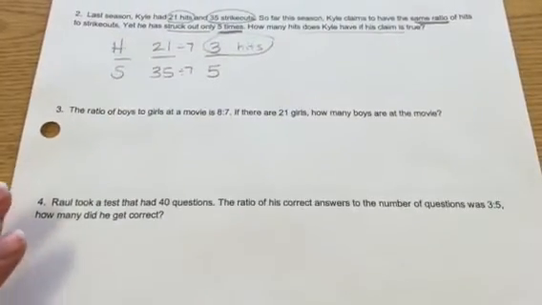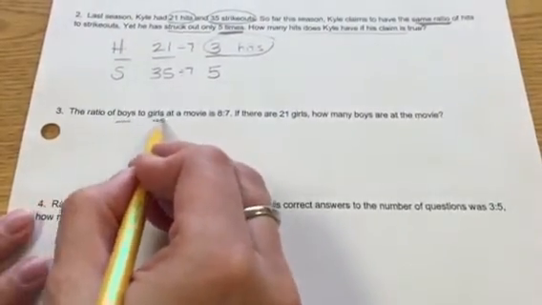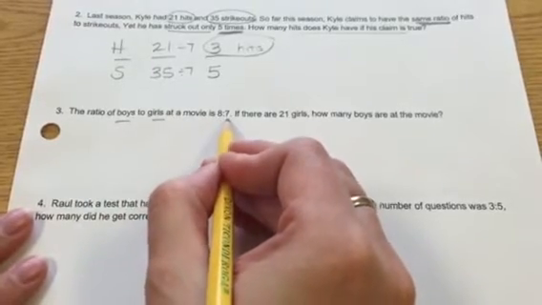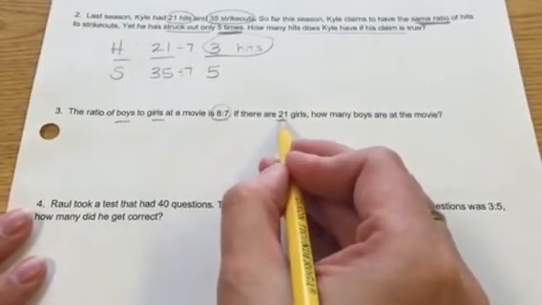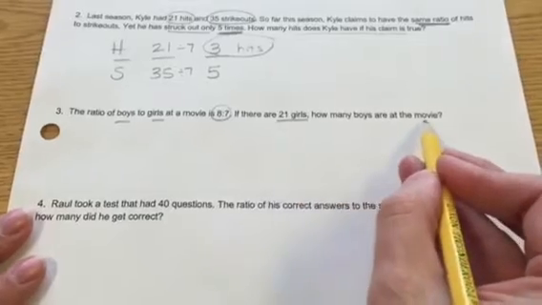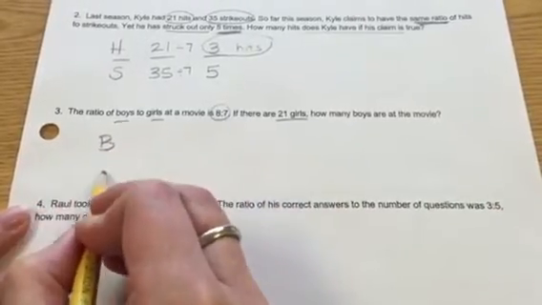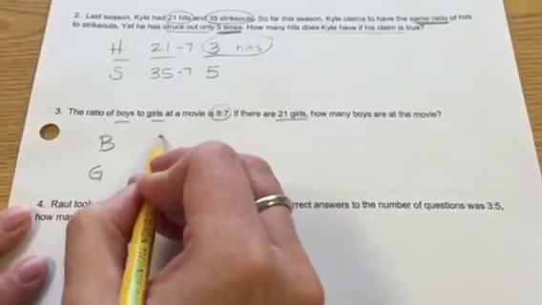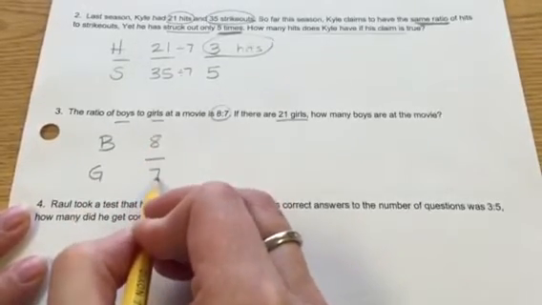All right, number 3 says the ratio of boys to girls at a movie is 8 to 7. If there's 21 girls, then how many boys are at the movie? Okay, so I'm going to do my labels, boys to girls, in a ratio of 8 to 7.